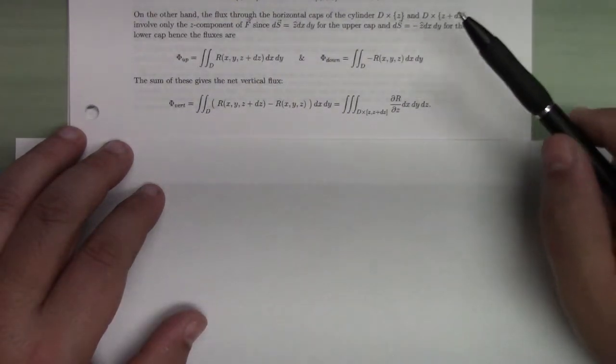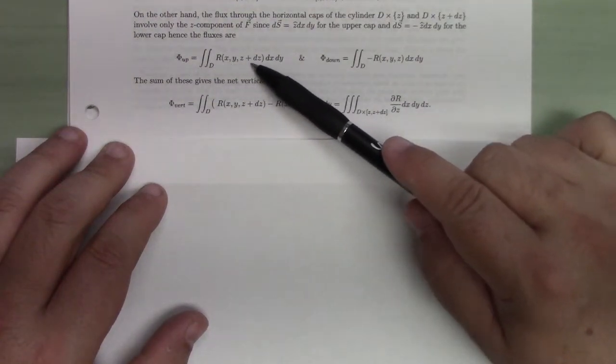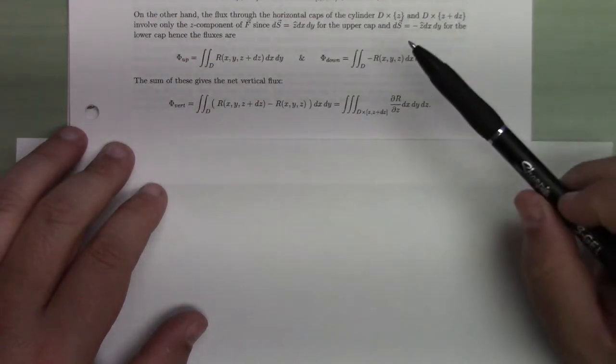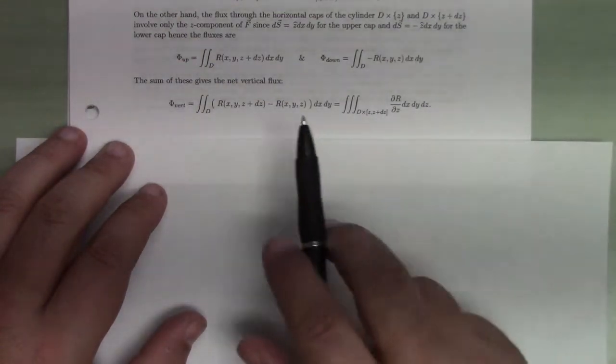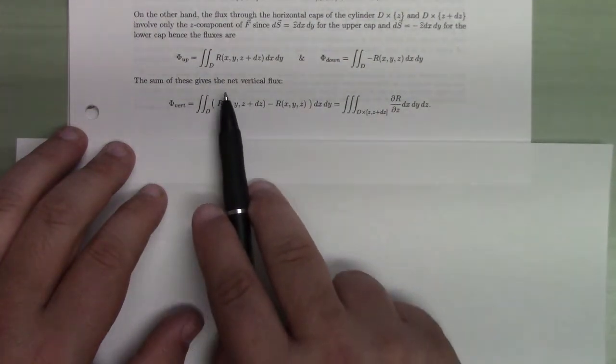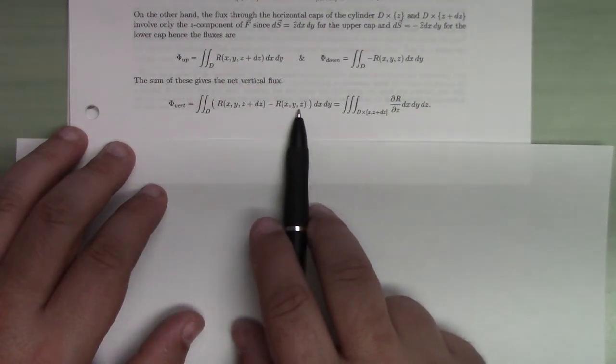And so when you calculate the flux of the upper, you get R like that, and down you get R like that. And so when we add those together, we just get the difference of R at xy fixed, z plus delta z minus R of xyz.